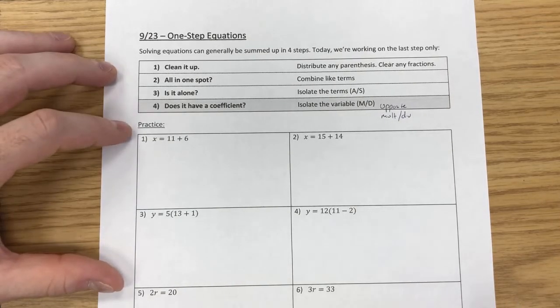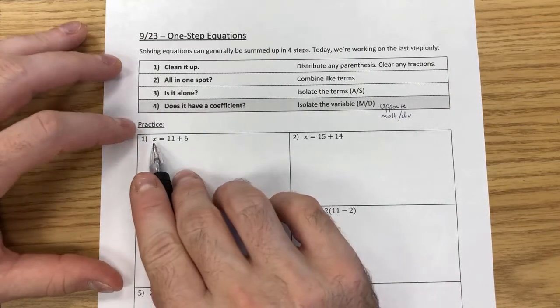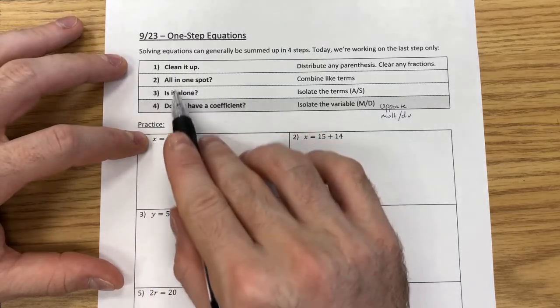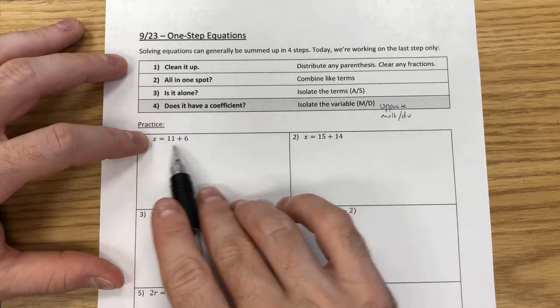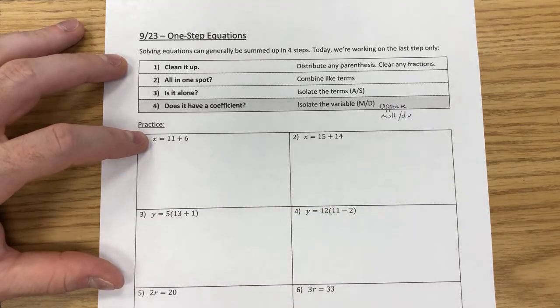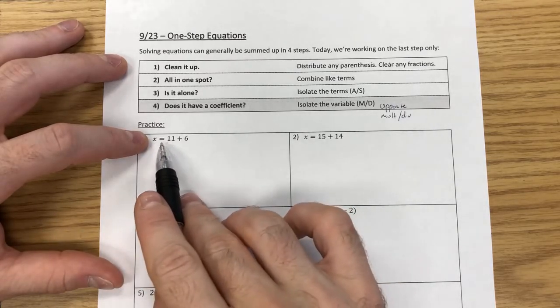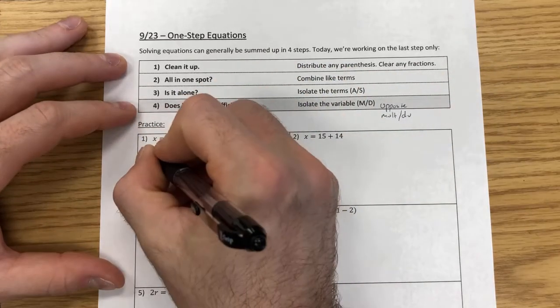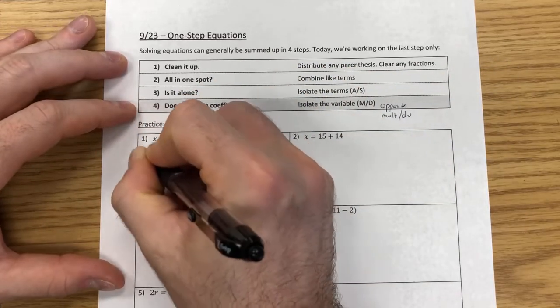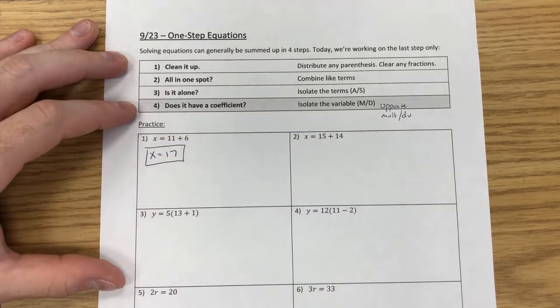Now, for our warm-up problems, what we're going to look at is the variable is already isolated. Every one of these is good. So we're just going to go ahead and clean up the right side of the equation. And we say, okay, if x is 11 plus 6, 11 plus 6 must be 17. So therefore my x is 17. And I box it up.